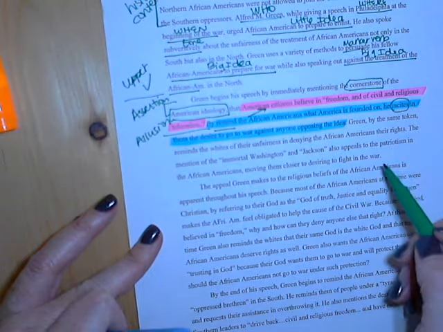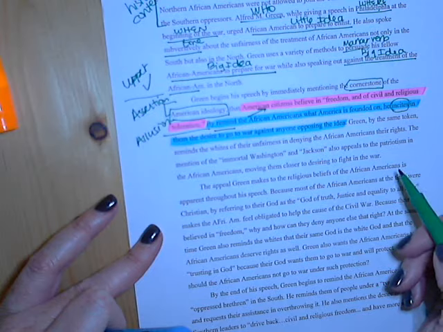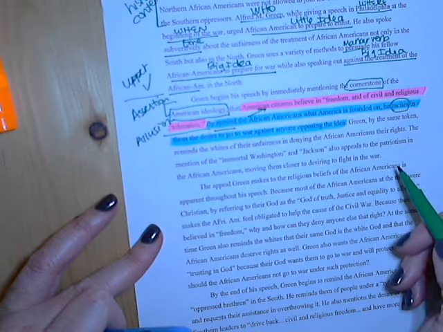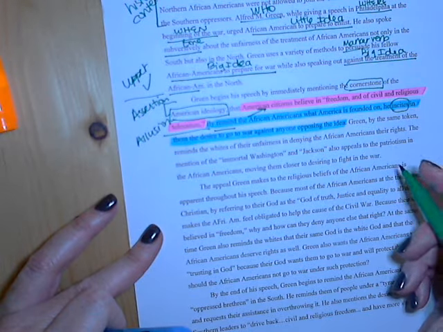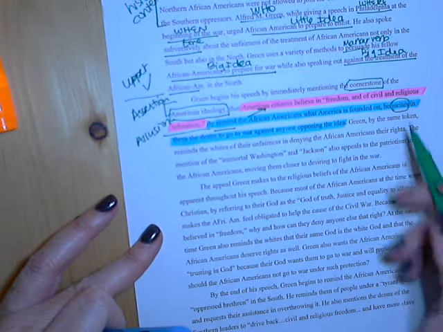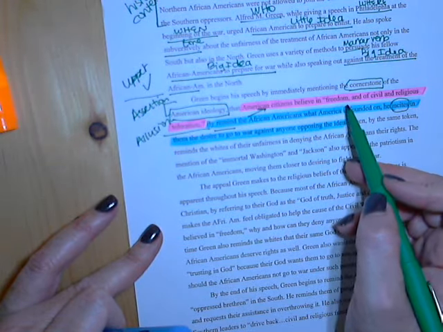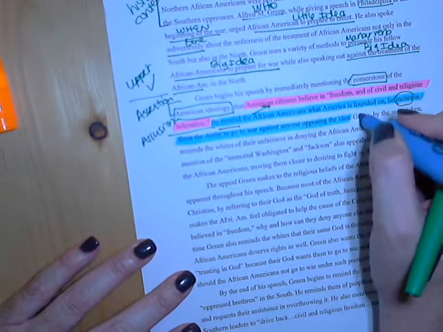Green, by the same token, reminds the whites of their unfairness in denying the African Americans their rights. What is that? Support is evidence. Is there evidence in there? No. What is it still talking about? Still talking about purpose of up there, right? Of that piece of evidence. Okay, so it's still purpose.